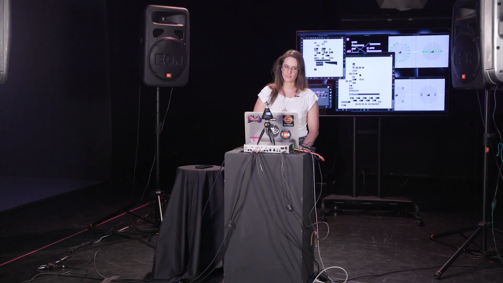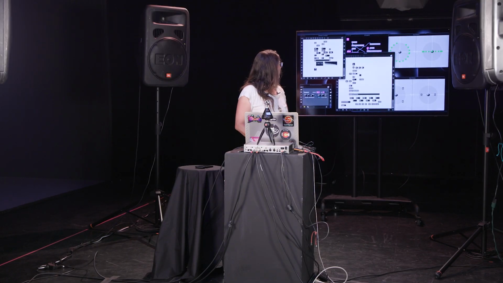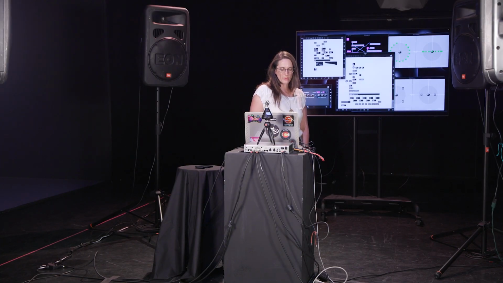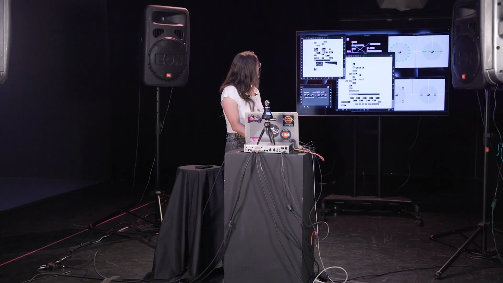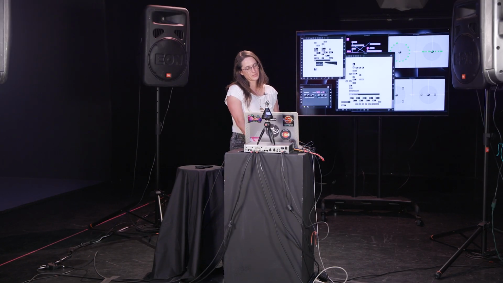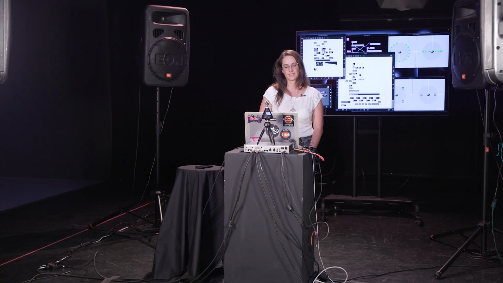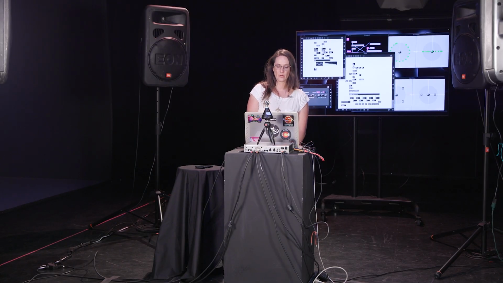Now, this is our triangle tone right over here that we're working with. This is the tone where we are using data to help alter the tonality of the triangle tone at the same time as the pitch of the triangle tone, at the same time as the position of the triangle tone. So let's listen to that one more time.